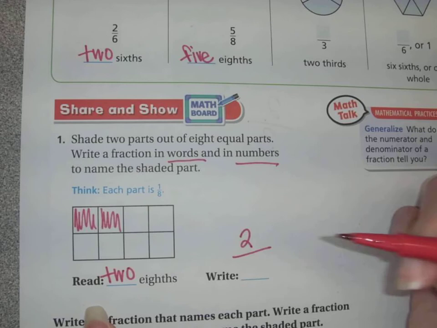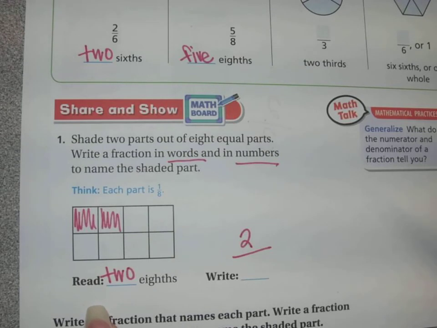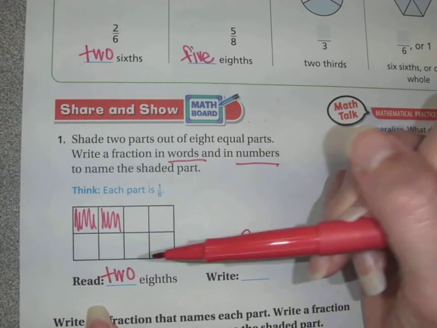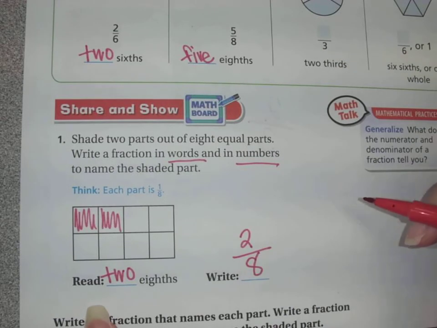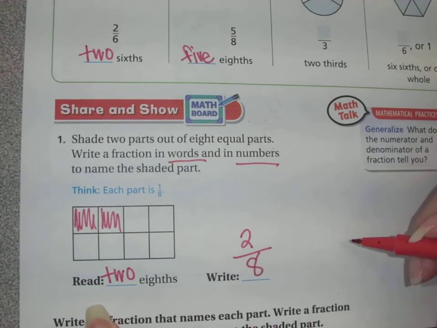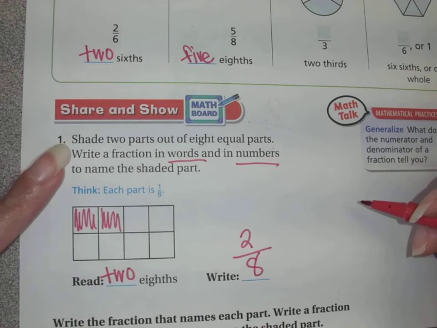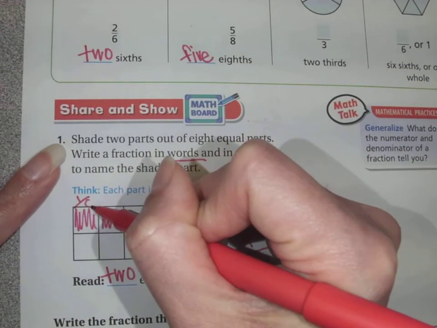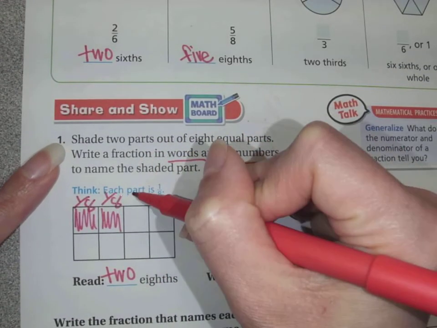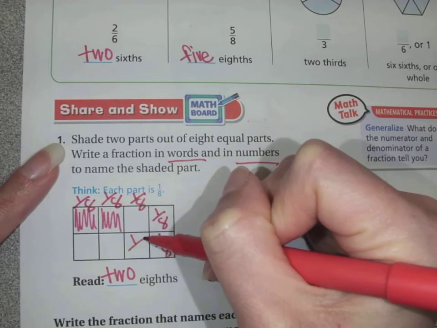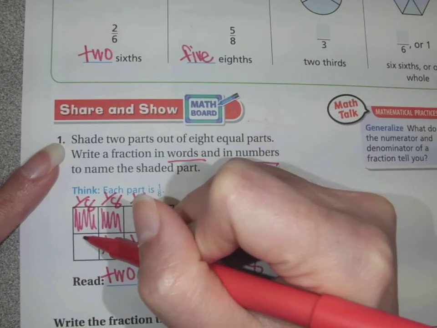2 equal parts are shaded out of how many equal parts of the whole? 1, 2, 3, 4, 5, 6, 7, 8. So 2/8. That's how you would write a fraction. And each of these parts out of the whole, boys and girls, represents an eighth. 1/8. All of these parts equals 1/8. Okay?